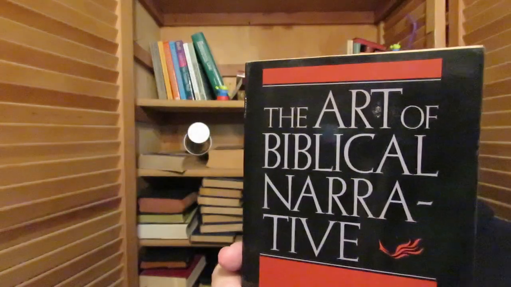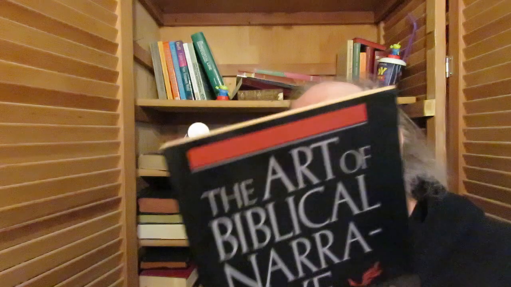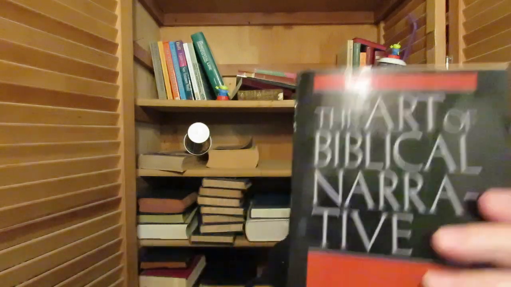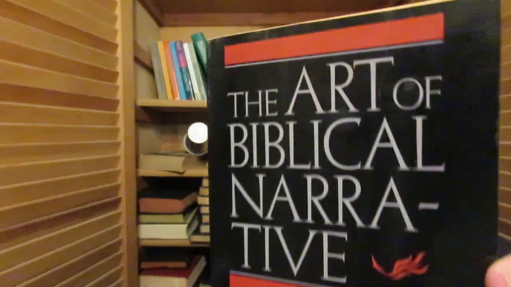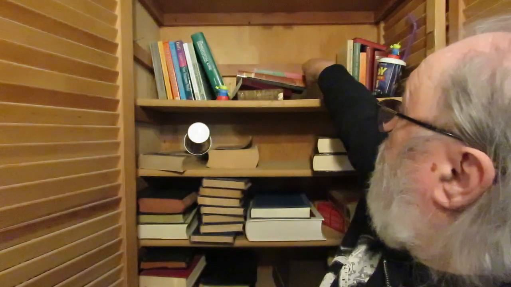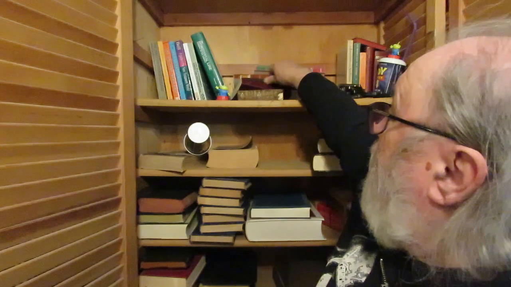The Art of Biblical Narrative. The Bible is a narrative. This gives you how the Bible is a narrative, between narratives and dialogues, biblical type scenes and use of convention, sacred history, the beginning of the prose fiction, very famous book by Robert Alter. What else do I have here?